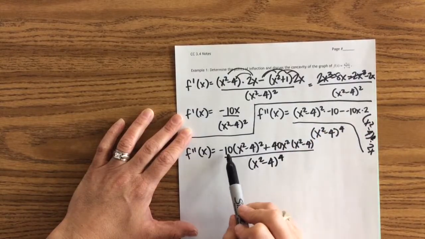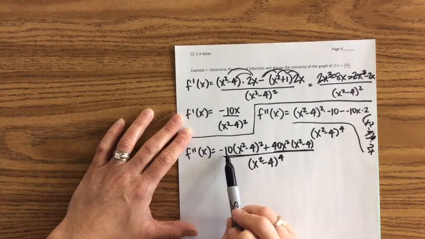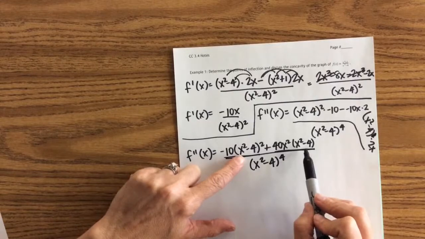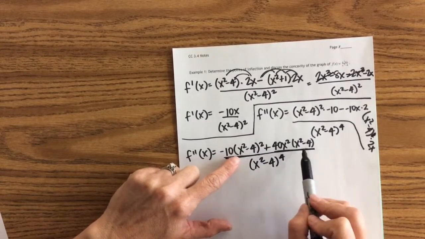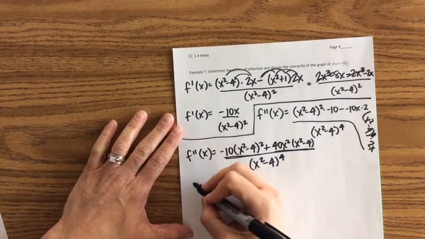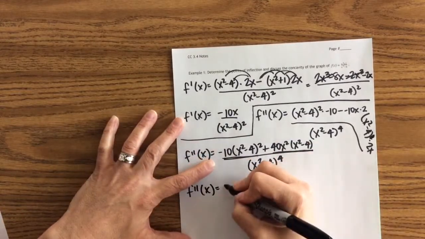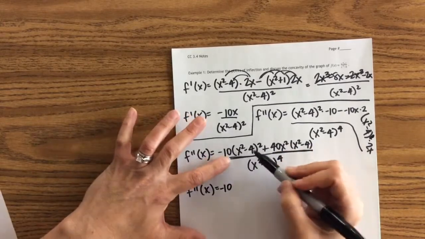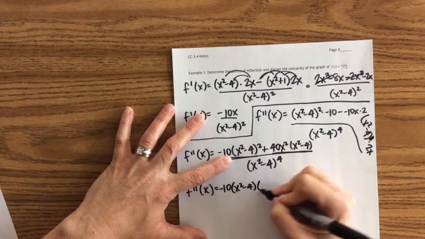I see that if you look at this as a term and this as a term, the greatest common factor here would be 10. And then they have this in common. They each have an x squared minus 4. This one has 2 of them. This one has 1 of them. So I'm going to factor out on top the greatest common factor, which is 10. Actually, I'm going to do a negative 10. Negative 10, and then I'm going to factor out 1 of the x squared minus 4s.